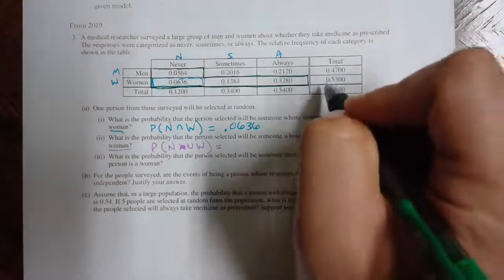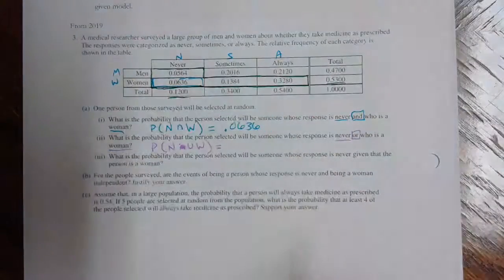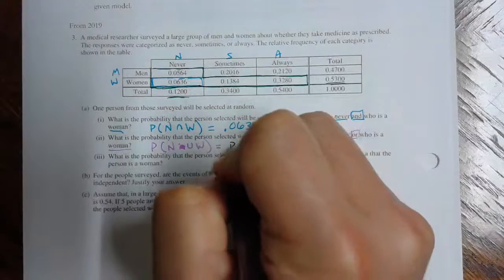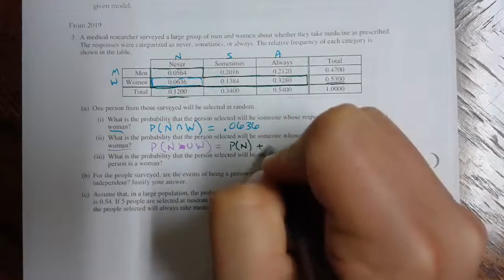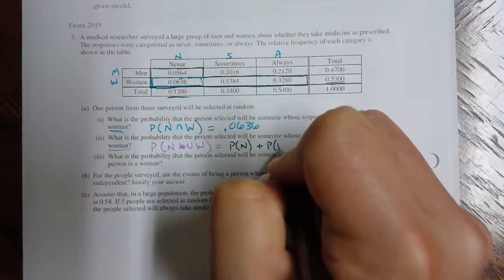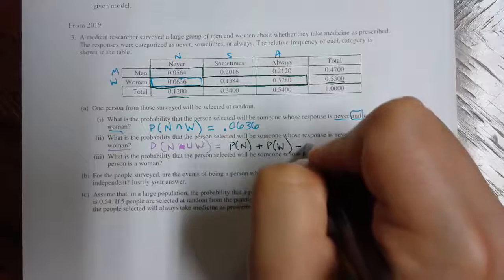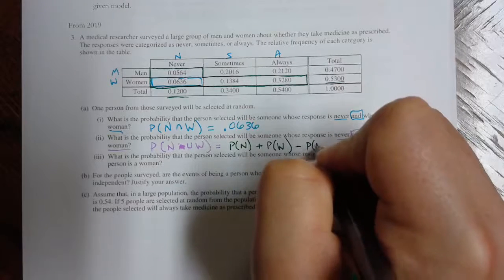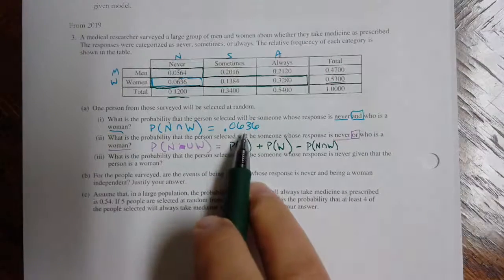So I know that there's 53% who are women and 12% who are never. So I'm going to do the probability that someone never takes medicine, plus the probability of a woman, and we'll subtract out the probability of the intersection. Can't double count. That's 0.0636 from before.